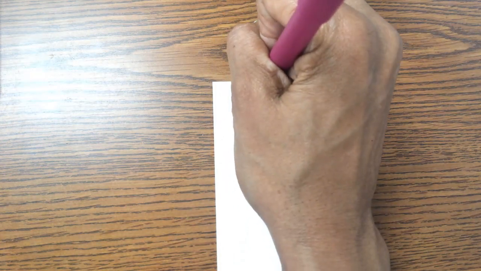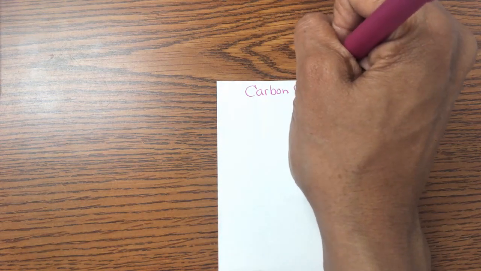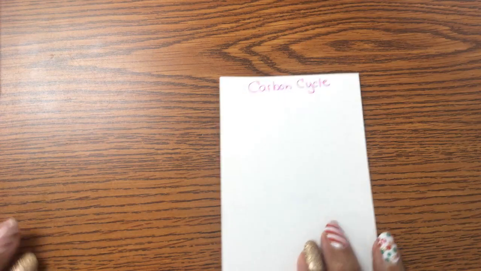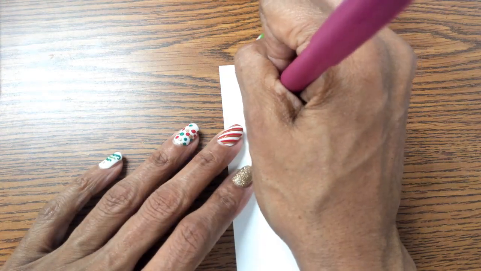So we also studied the carbon cycle quite extensively. So I'm going to go over that very quickly. All right. So we're going to start with the atmosphere here.